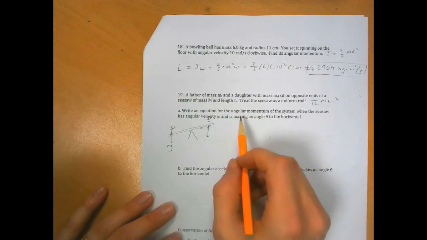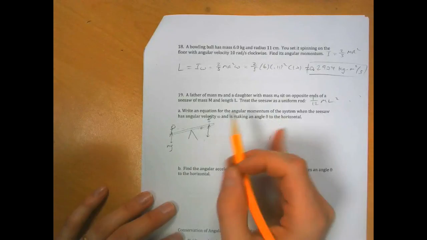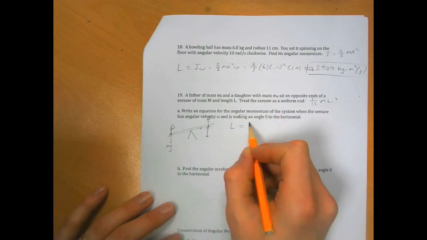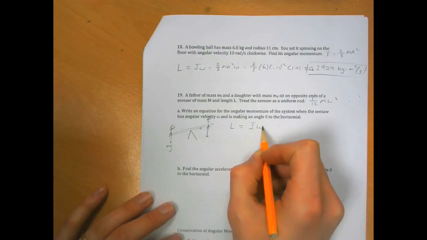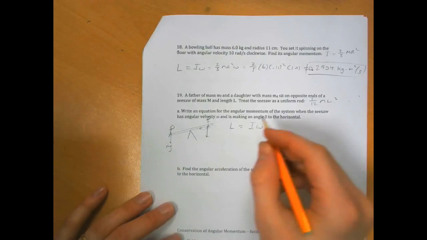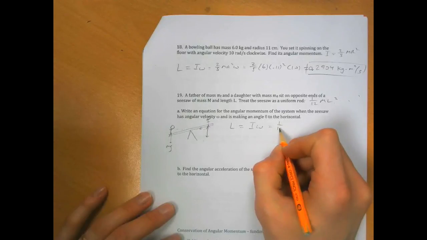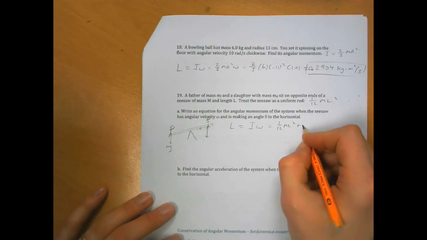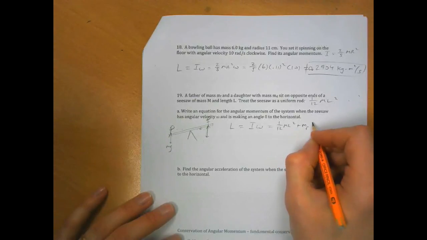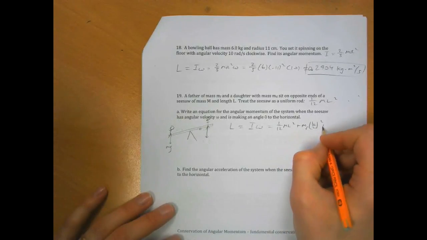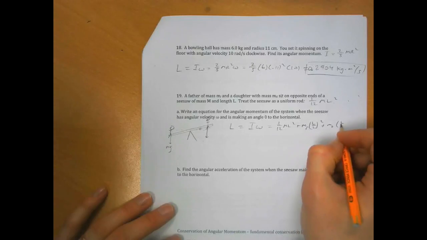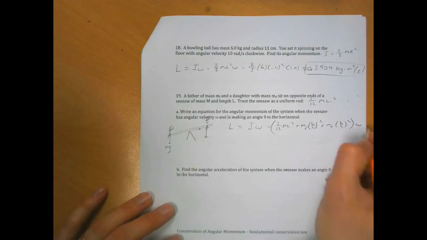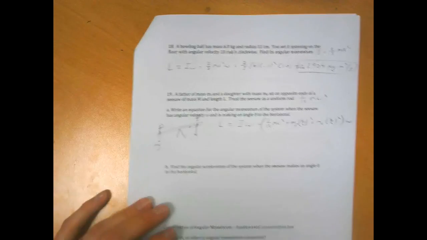Angular momentum of the system, well, we know angular momentum is equal to I omega. Moment of inertia, we have a rod and 2 point masses, times omega.